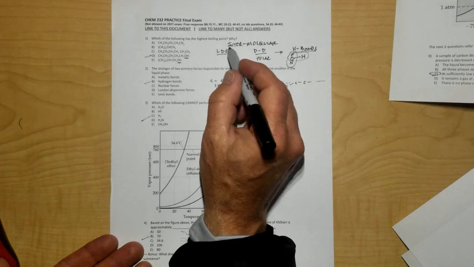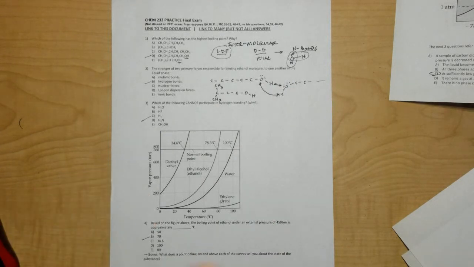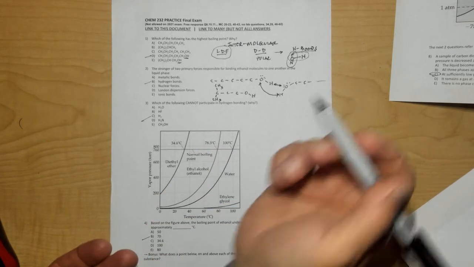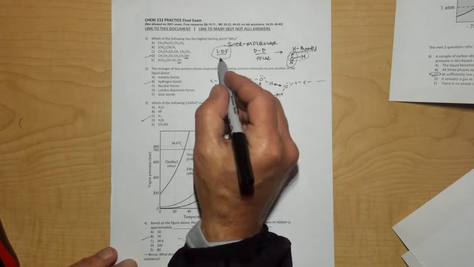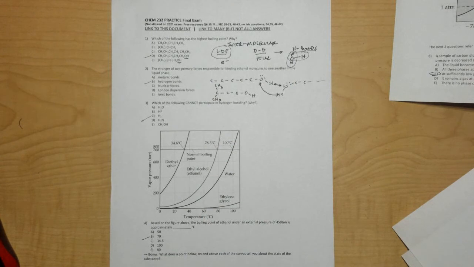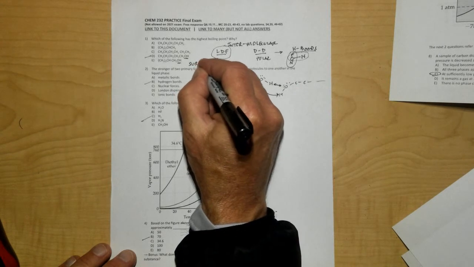The next thing to decide then is the London dispersion forces that both of them have. And since both of them have the same number of carbons and the same number of oxygens and the same number of hydrogens, we assume that they have equal number of electrons. Because remember, London dispersion forces depend on the number of electrons. Well, if all things are equal, then in London dispersion forces, it comes down to surface area.